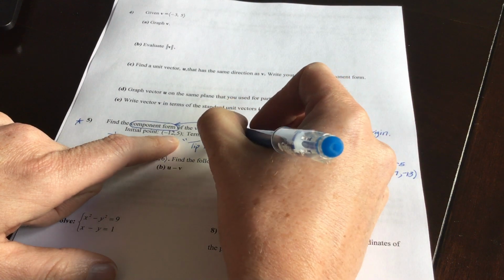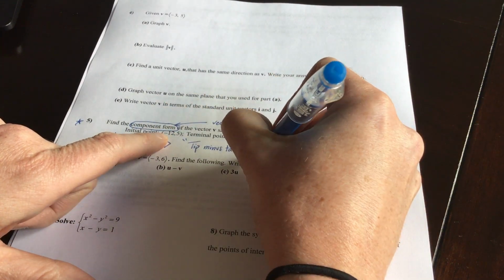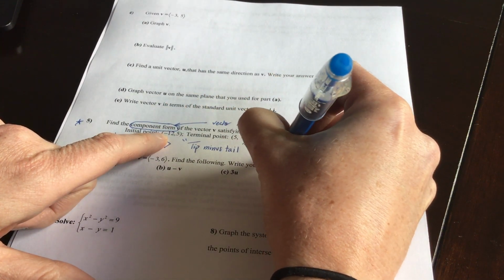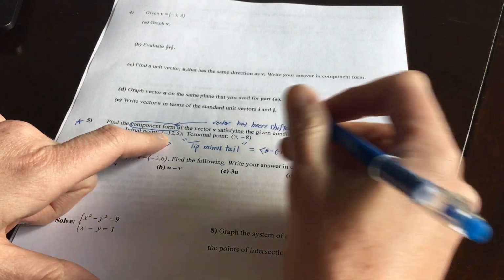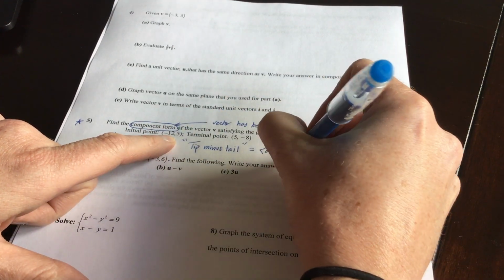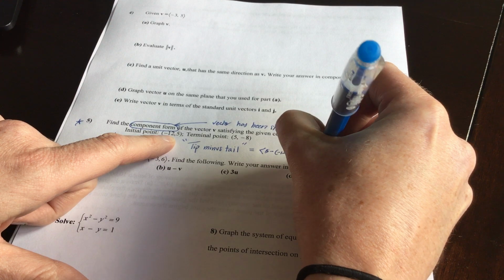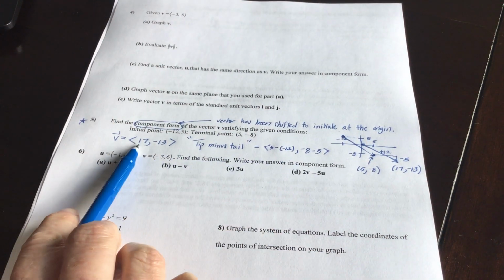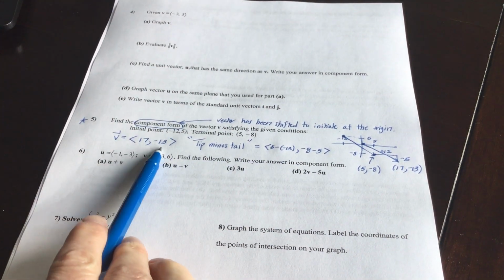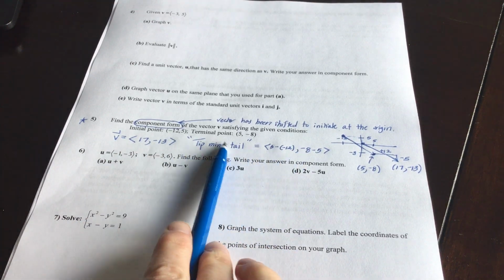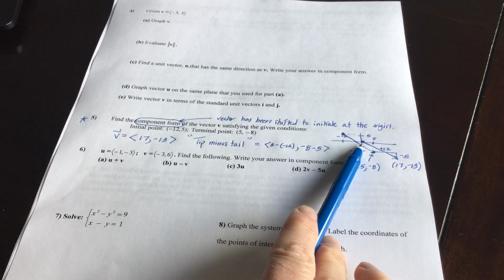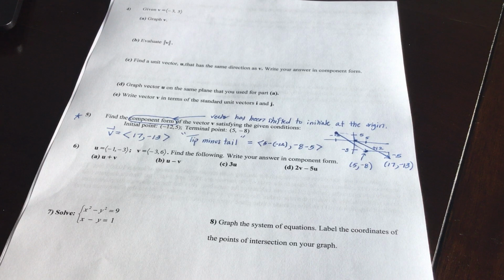And so you would do 5 minus -12 for the x component, and then -8 minus 5 for the y component, and that would give you the same answer. It's accomplishing the same thing. It's just shifting by subtracting the tail values. You're doing the correct shift to get it to start at the origin instead of wherever it had originally started.